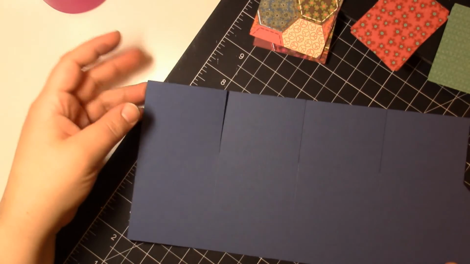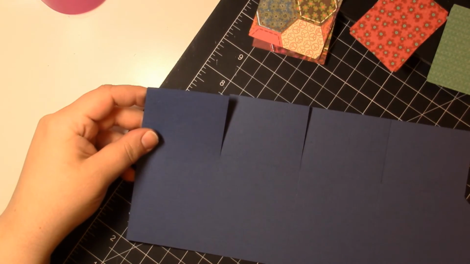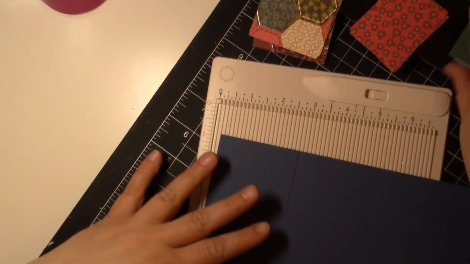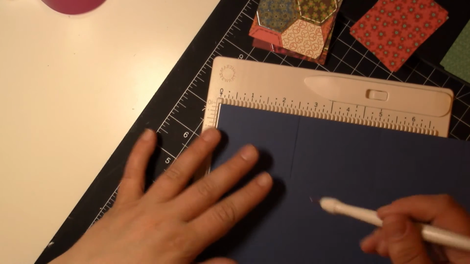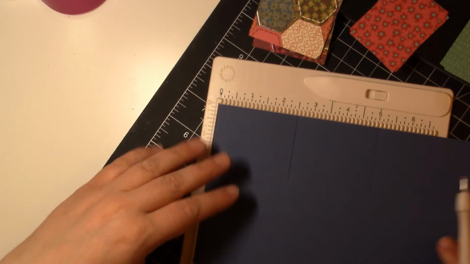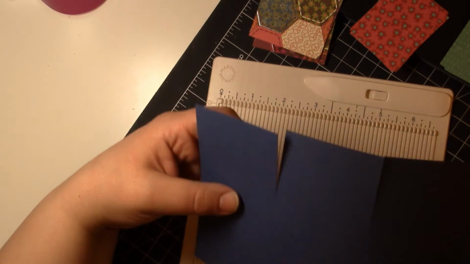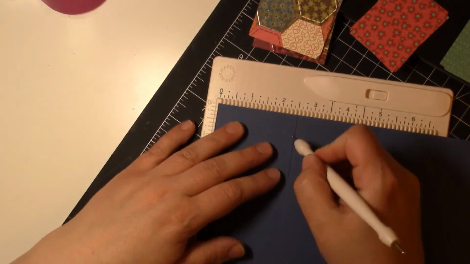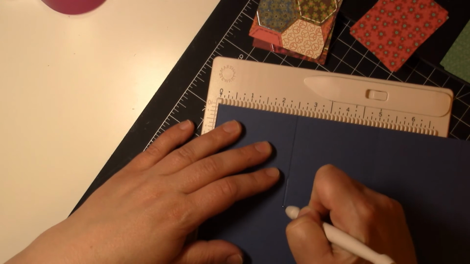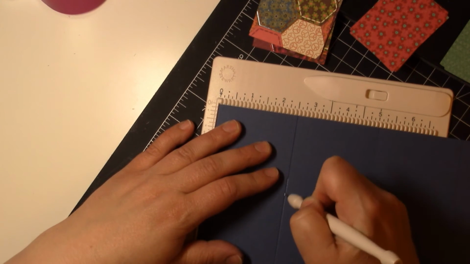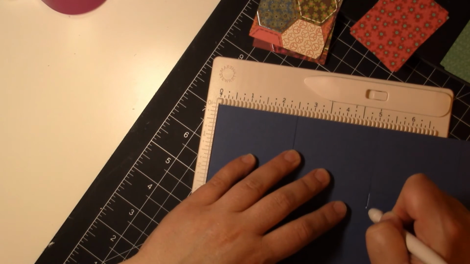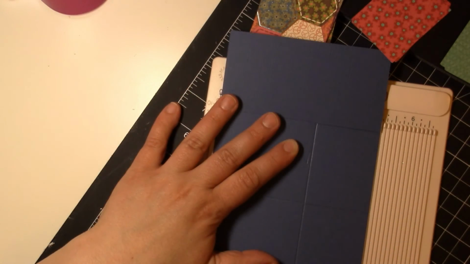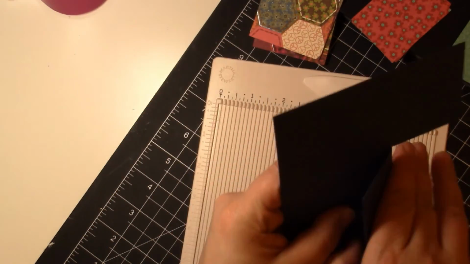So I've cut the pieces out from the cut file that we made earlier today. And the first thing that I do is I score the lines again, because sometimes the Cricut doesn't press that hard, or there's probably a setting that I could increase it. But what I'll do is I'll just score on those lines that we worked on, so it folds nicely.